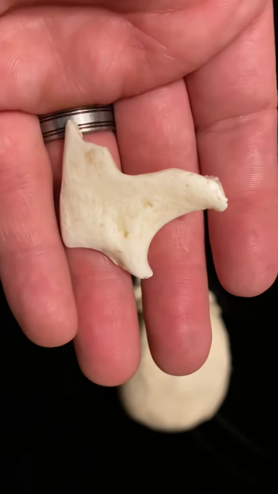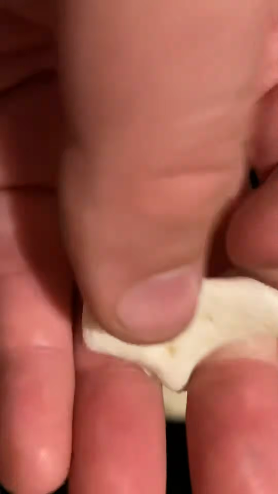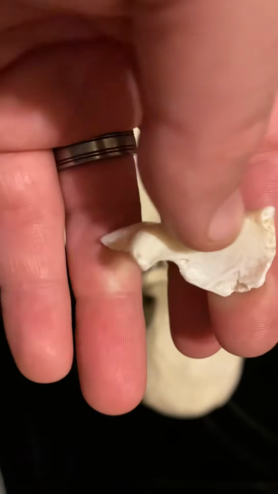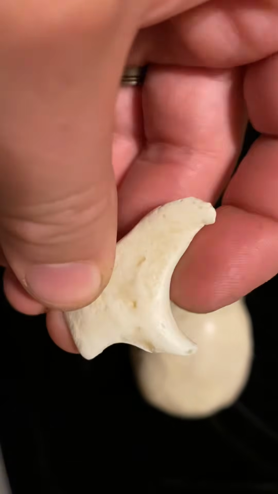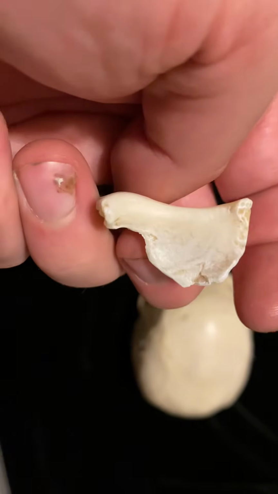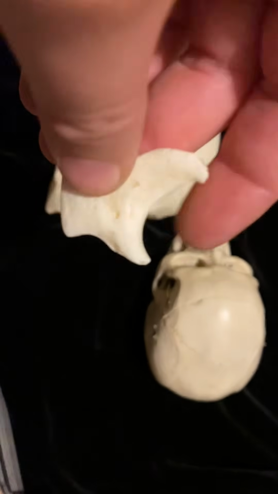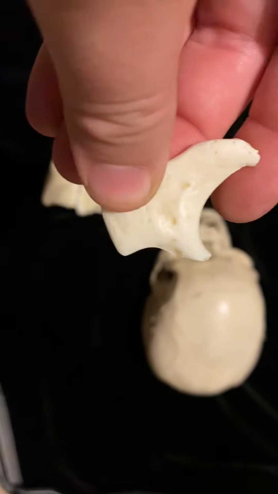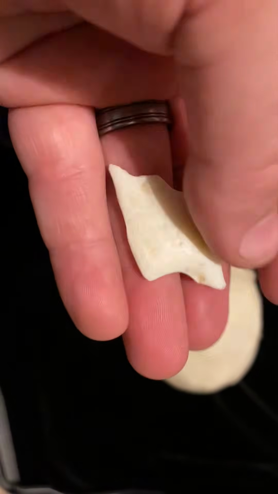So, temporal process, it's a little pointy part right there of the zygomatic bone. This sort of surface where your eye sits makes a part of your eye socket. This is the orbital surface. The orbit's the eye socket. So there's their orbital surface. Zygomatic bone. Temporal process. Orbital surface.